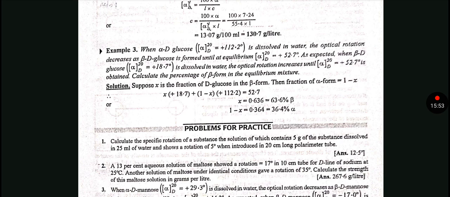Example 3. When α-D-glucose, [α]D20 = +112.2 degrees, is dissolved in water, the optical rotation decreases as β-D-glucose is formed, until at equilibrium [α]D20 = +52.7 is expected. When β-D-glucose, [α]D20 = +18.7 degrees, is dissolved in water, the optical rotation increases until [α]D20 = +52.7 is obtained. Calculate the percentage of beta form in the equilibrium mixture.